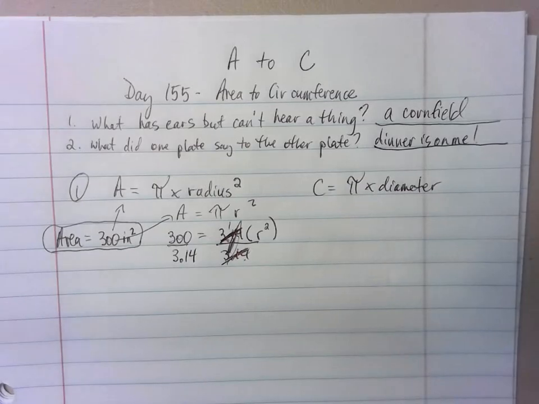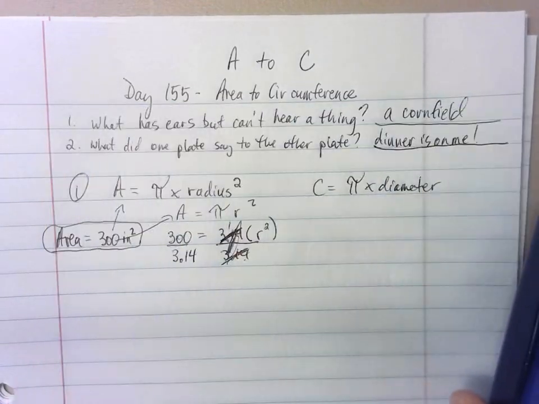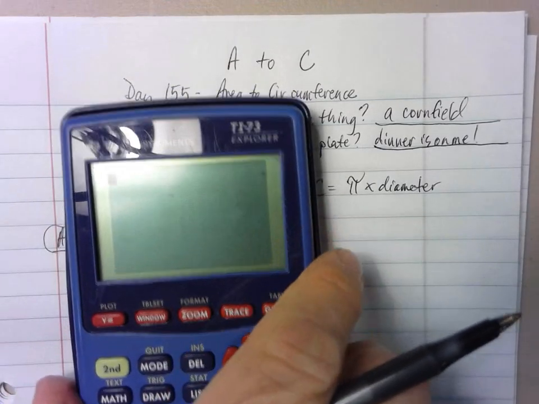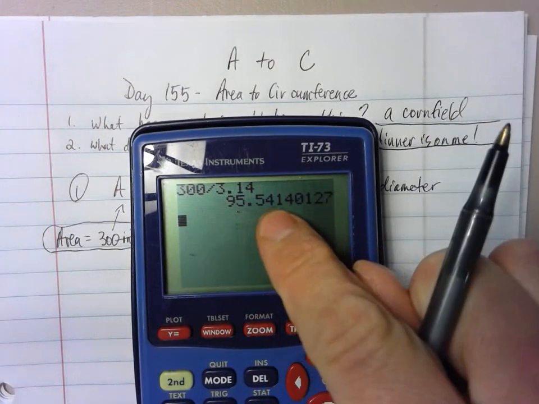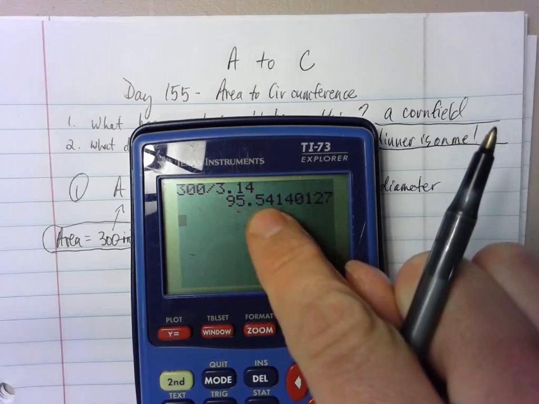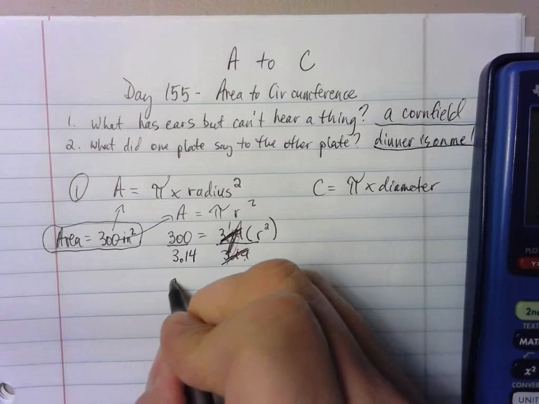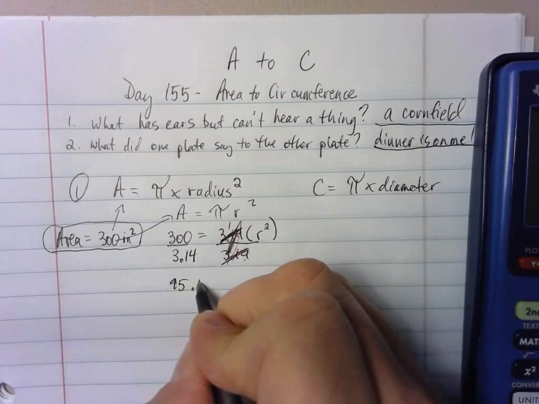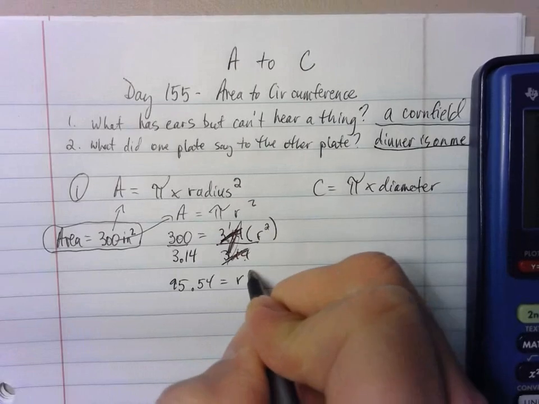Now we'll bring in the old trusty calculator, and we're going to do 300 divided by 3.14, going to the hundredths place. That's 95 and 54 hundredths. 95 and 54 hundredths equals radius squared.